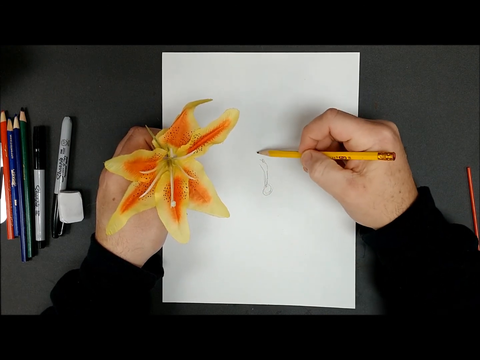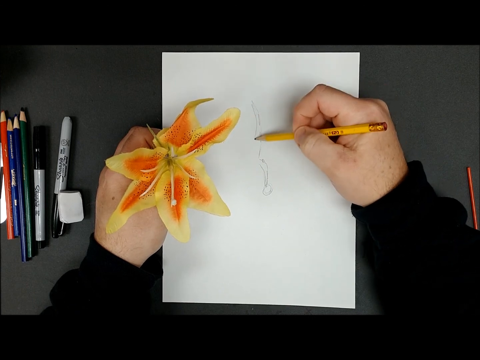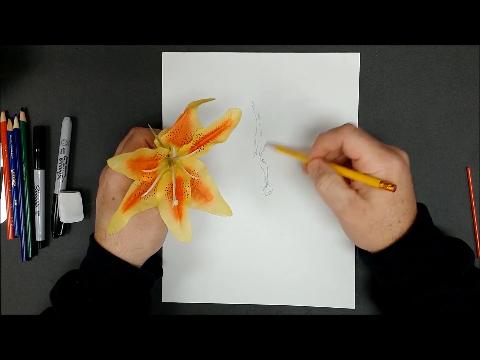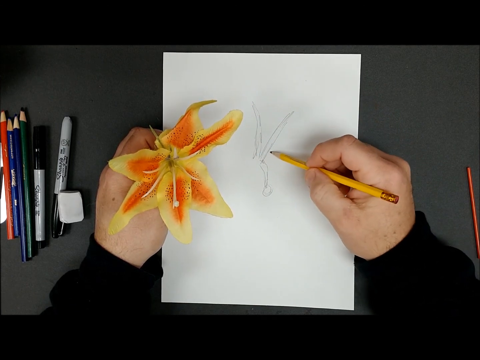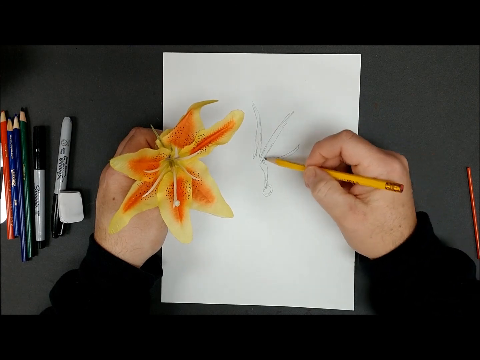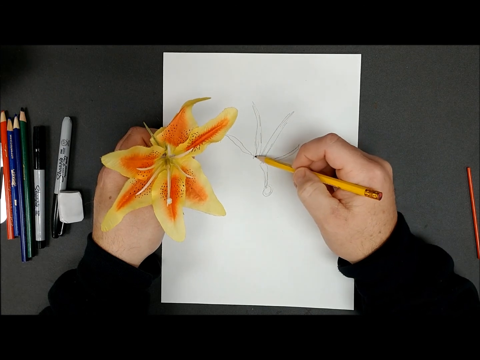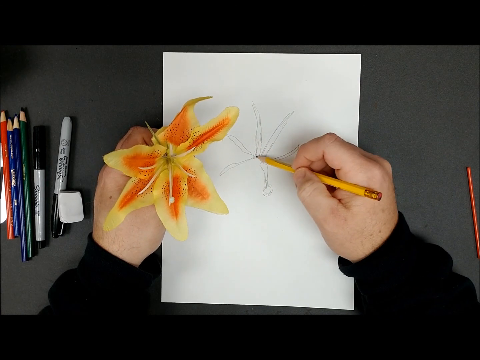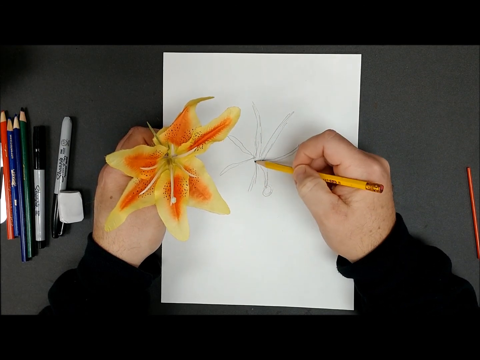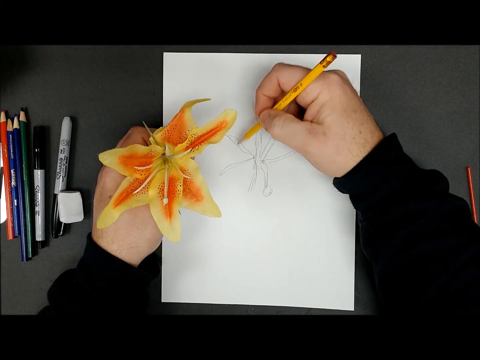Okay, so lightly, I'm starting out lightly sketching my flower out. Remember, we always want to sketch lightly first, so that if and when we need to make some changes, those changes are easy to do. So I'm just kind of outlining it, and I'm going to make it a lot nicer here in a little bit. But right now, I'm just kind of outlining the flower.